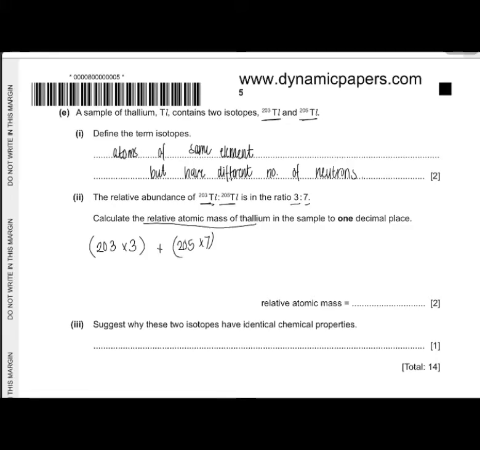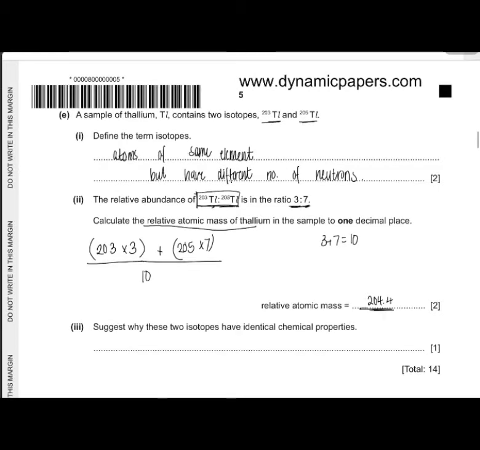But this is a ratio, so we find the total ratio. 3 plus 7 equals 10. Divide all of this by 10 and we get 204.4. That means if we calculate the average mass of this sample, we get 204.4, because in the sample some of them have the mass of 203, some have 205, but on average it's 204.4.